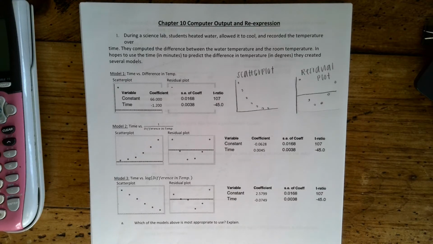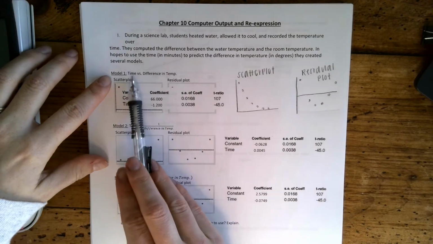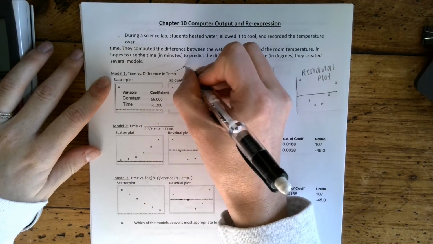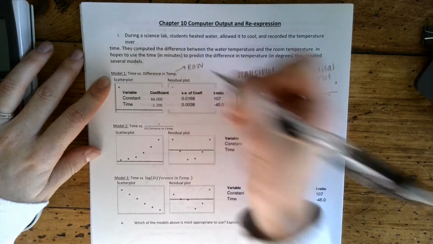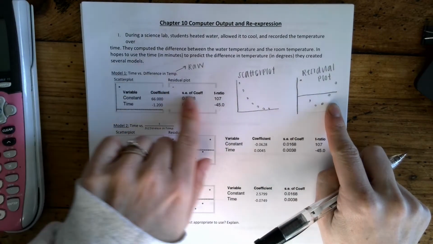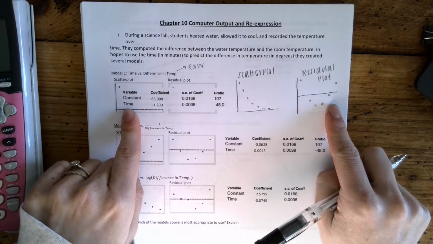So what's tricky about these is that at first glance, it's kind of hard to tell what the different re-expressions are. So model 1 is giving you just time versus difference in temperature. This means that this is our raw data. They should give you a scatter plot, a residual plot, and then your computer output.